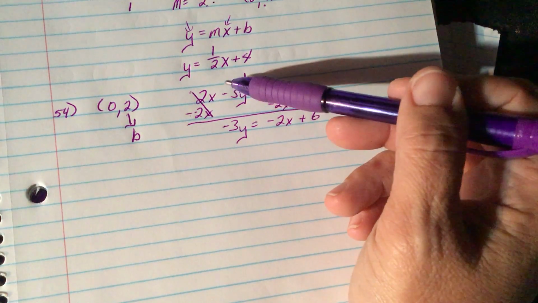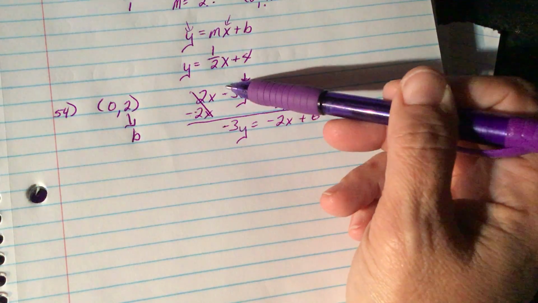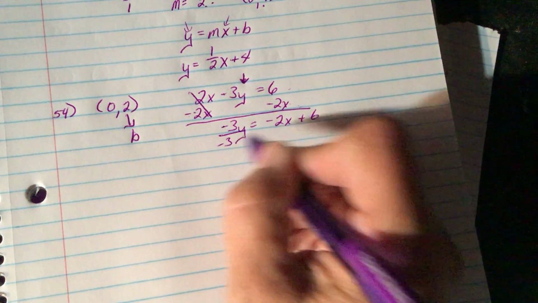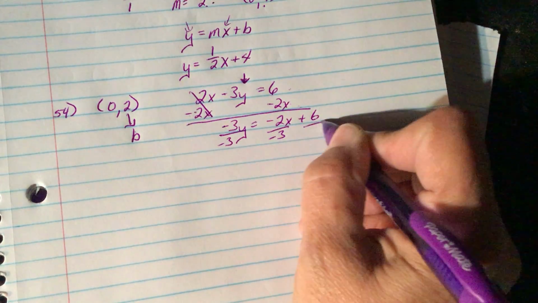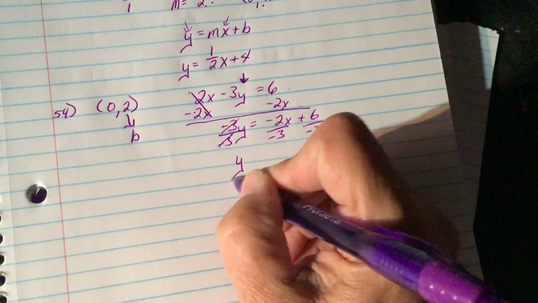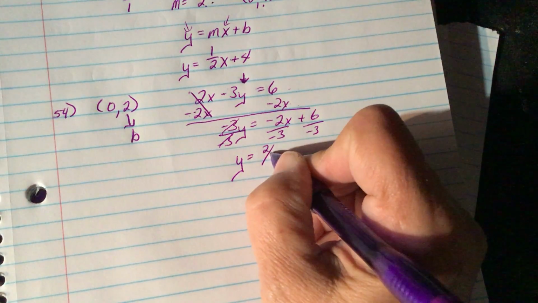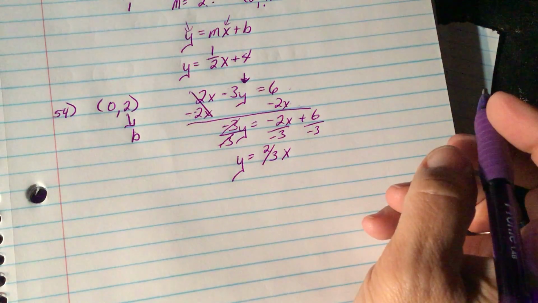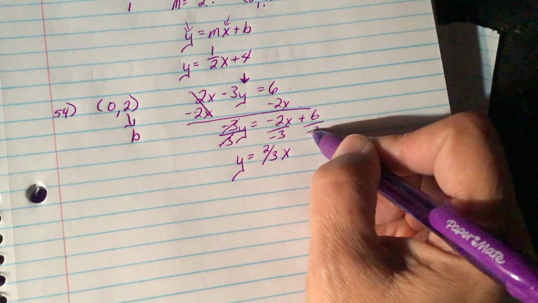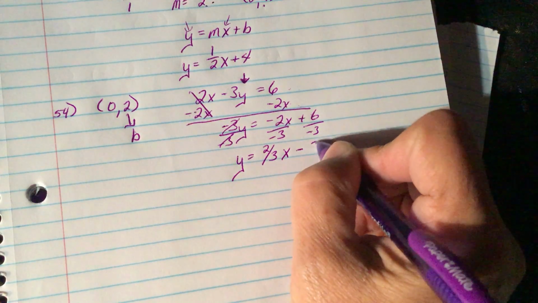Now, where a lot of students go wrong on this type of problem is this. They tend to drop the negative on the y. So next step is divide each piece by the -3, which is going to leave me y equals, well, negative over a negative is going to leave me a positive. So I get a positive 2/3 x. Positive divided by negative is going to give me a negative. 6 divided by 3 is 2.